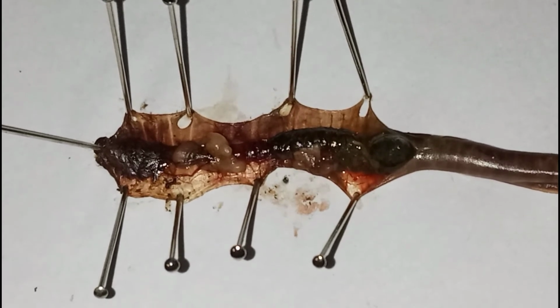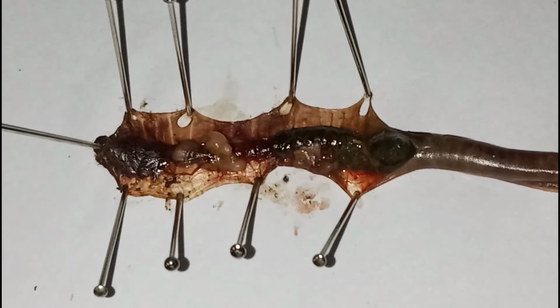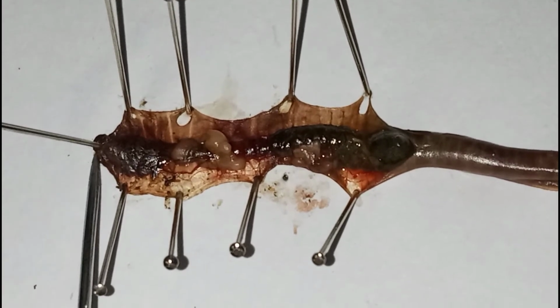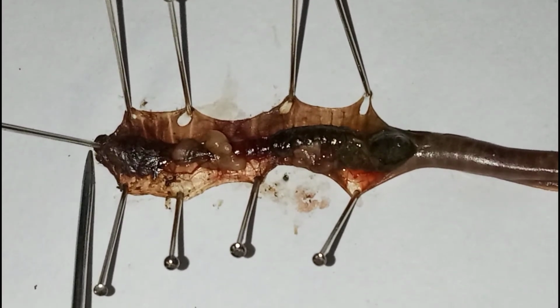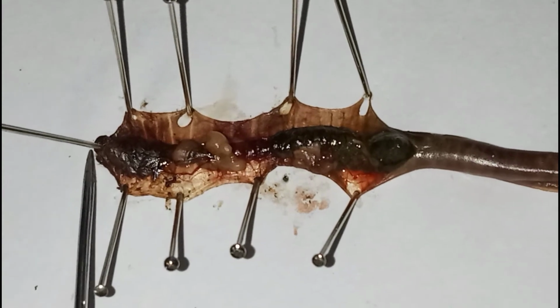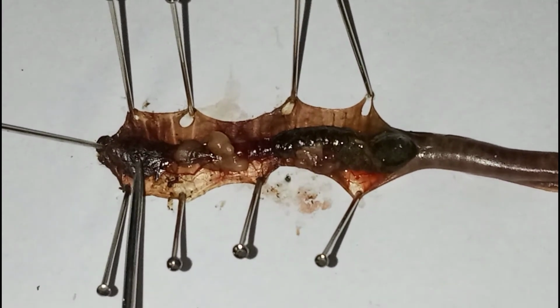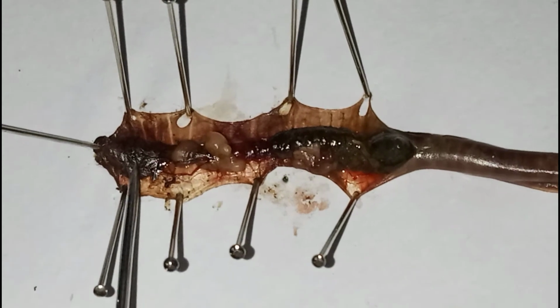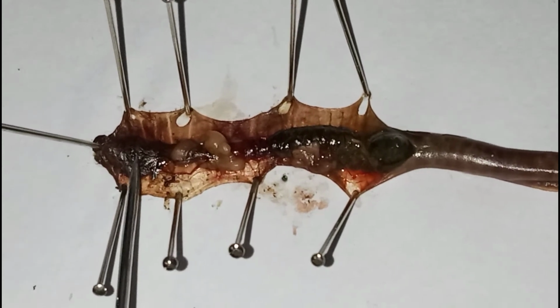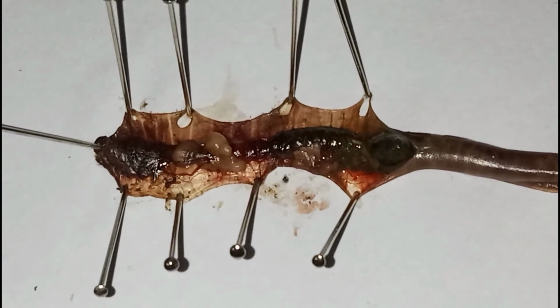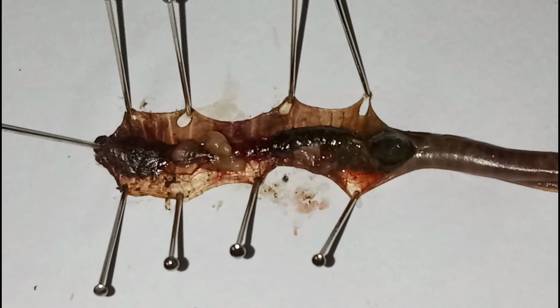Earthworms do not have teeth, but they have a lip-like extension over the mouth where the food enters. From the mouth, it passes to its pharynx. From the pharynx, the food will pass into the esophagus, but we are not able to see the esophagus because it is located and hidden under the other organs.